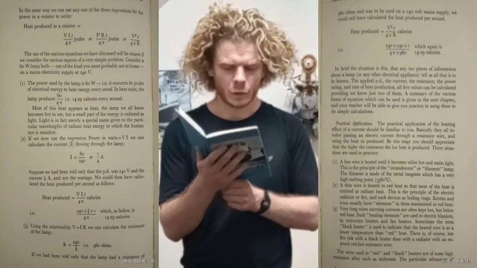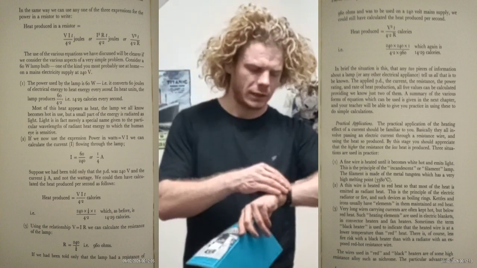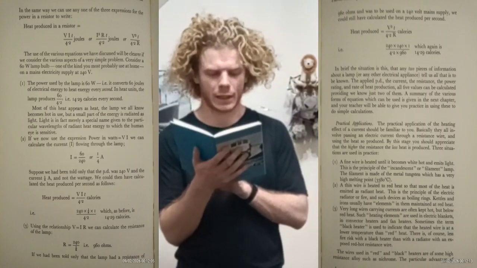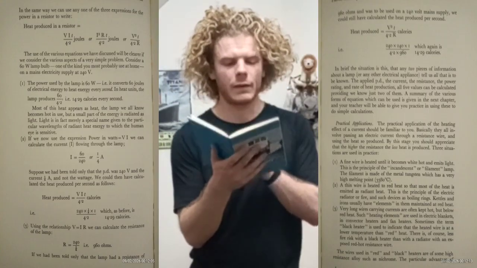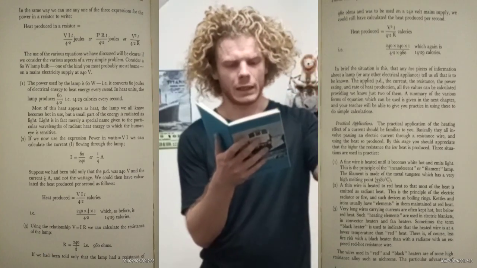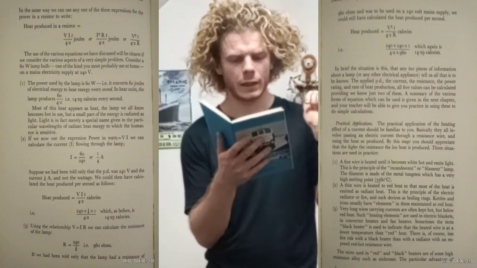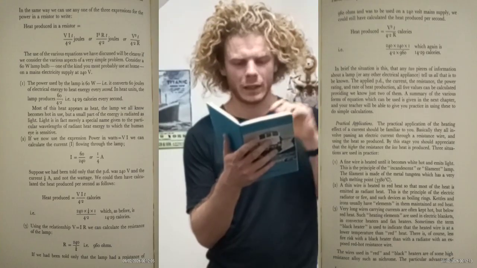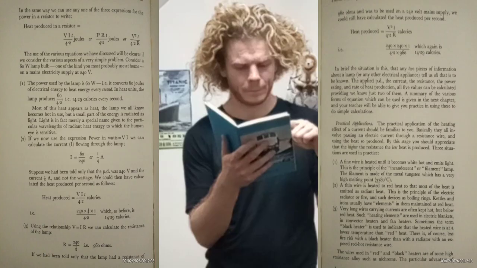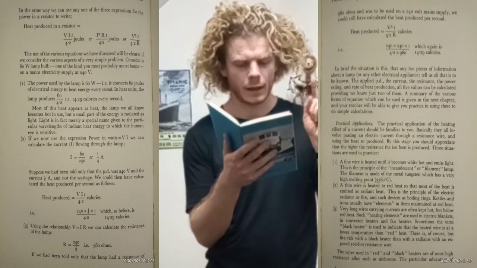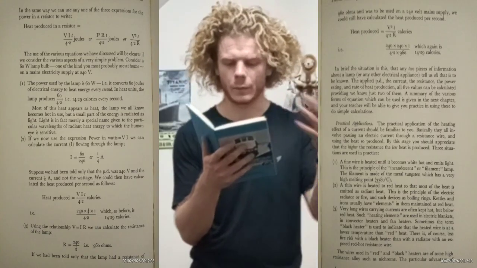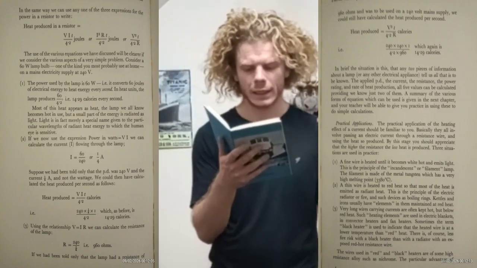2. If we now use the expression power in watts equals V times I, we can calculate the current I flowing through the lamp. The current is 60, these are the 60 watts, divided by 240, this is the voltage of the mains supply, or 1 divided by 4 ampere. How do we come to the 1 divided by 4 ampere? It is clear that 60 divided by 240 is 1 divided by 4.